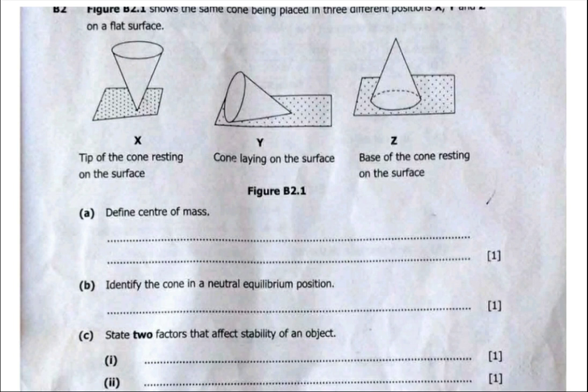B2.1 shows the same cone being placed in three different positions, position X, Y, and Z, on a flat surface. So it's the same cone, by the way. That means that's one of the things that has to be kept constant. Here we have the tip of the cone resting on the surface. Here we have the cone lying on the surface. That is the cone's surface. Here, the base of the cone is resting on the surface.